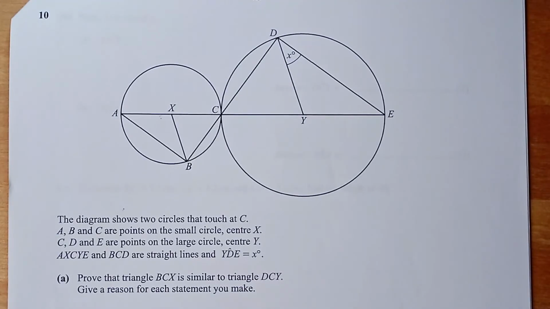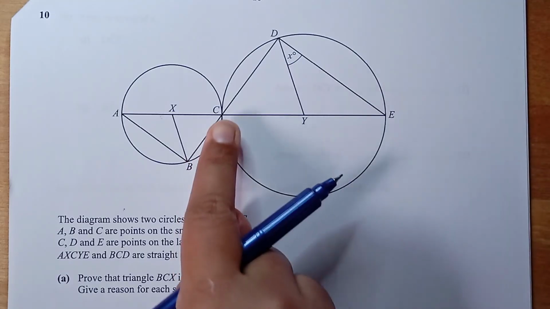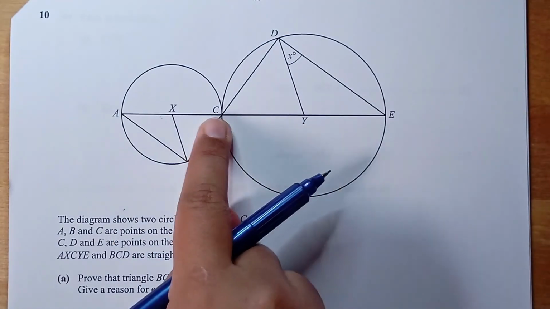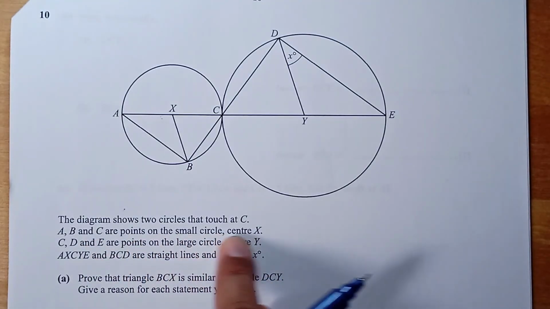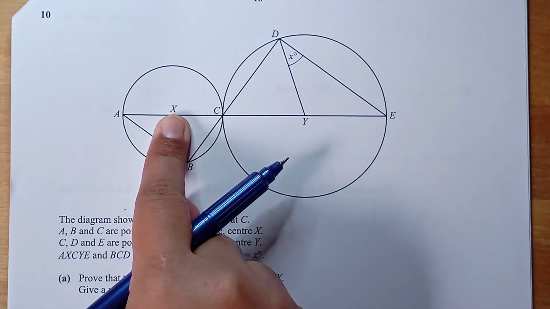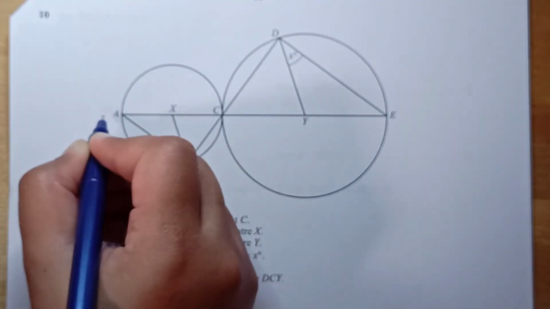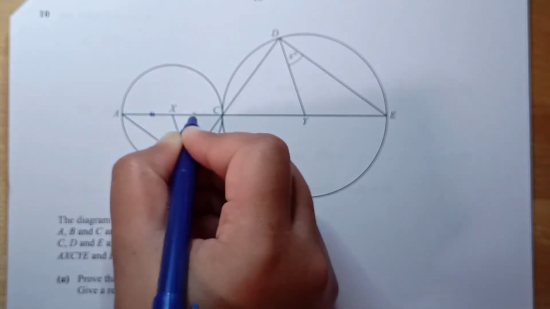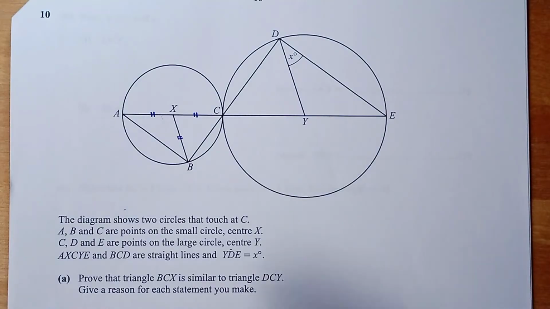Question number 10. The diagram shows two circles that touch at C. We have two circles touching at C. A, B and C are points on the small circle with center X. If the center is X, it means XC, XA, and XB are the radius. So these sides are the same.